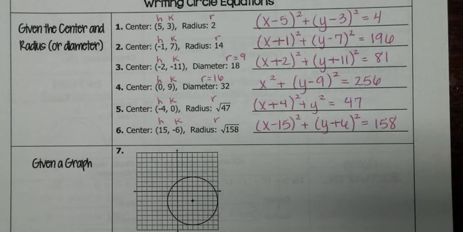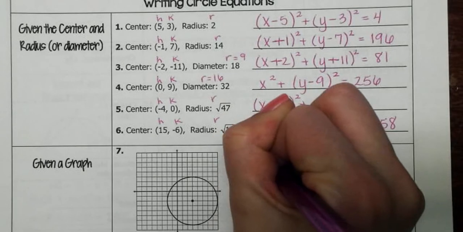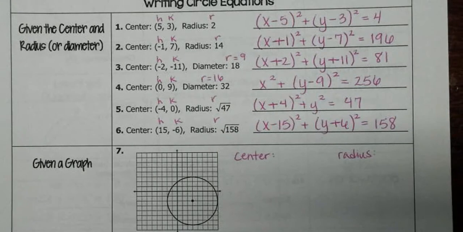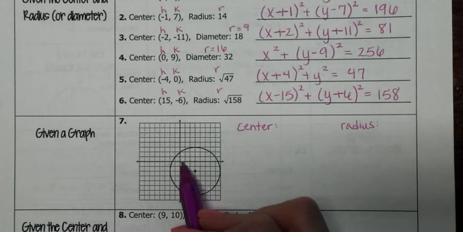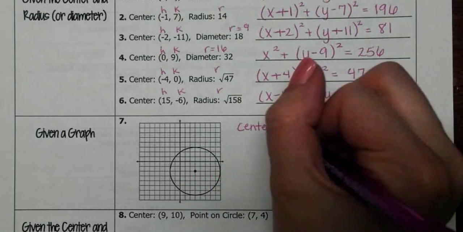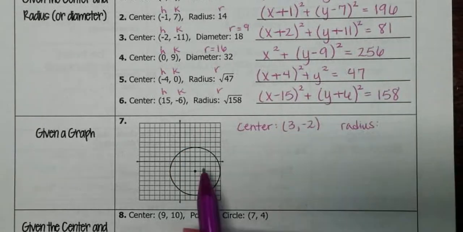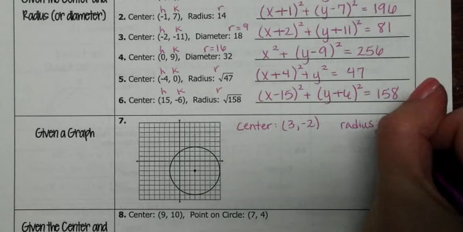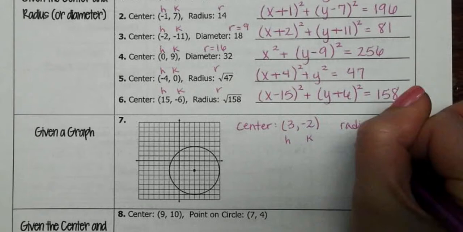Okay, the next one, we are given the graph, but we still need the center and we still need the radius. Those are the two things that we still need. So we can find out what the coordinate for the center is. Let's count. We're going over 1, 2, 3, and we're going down 2. If I count from the center to the edge, that'll give me the radius. So I have 1, 2, 3, 4, 5. So here's h, k, and r.